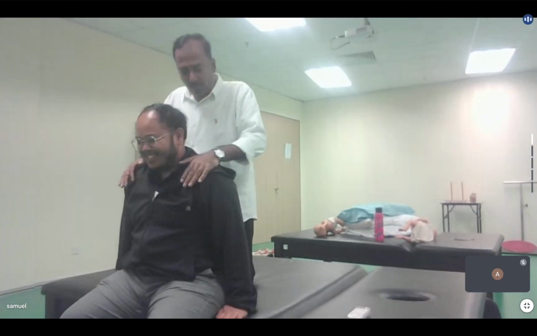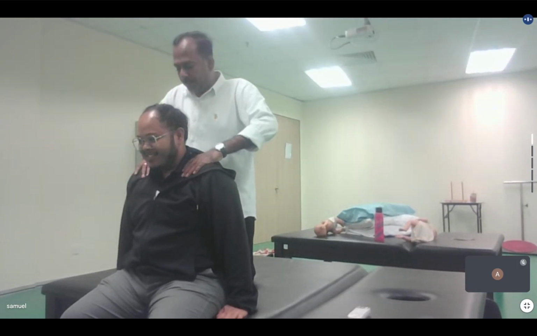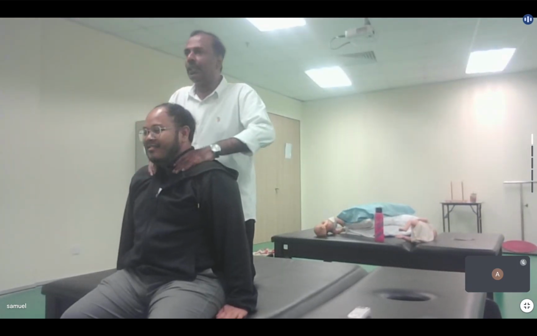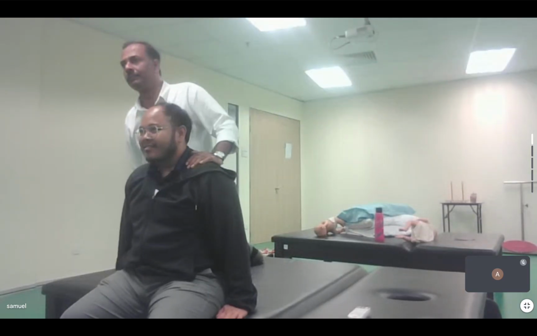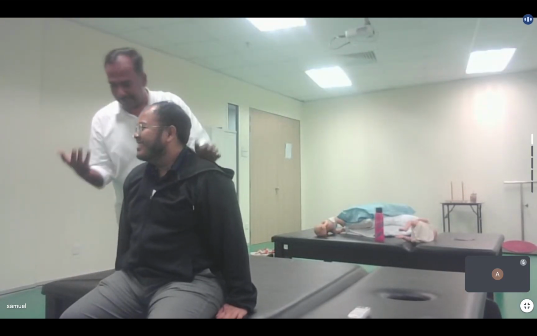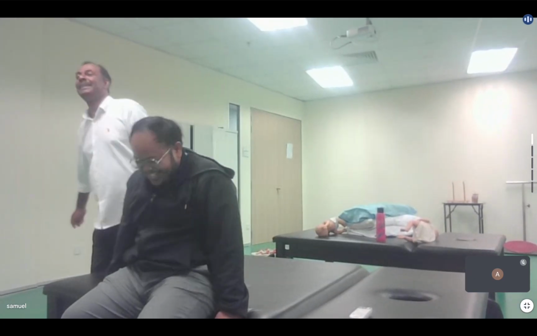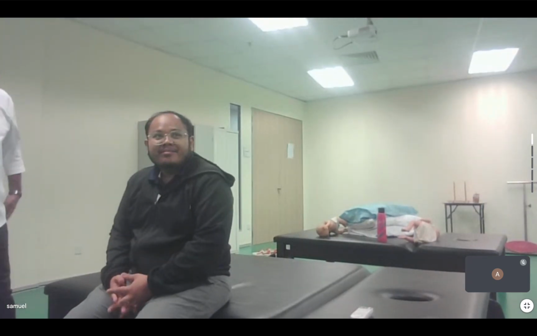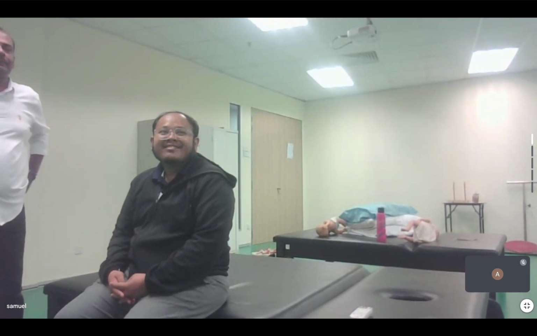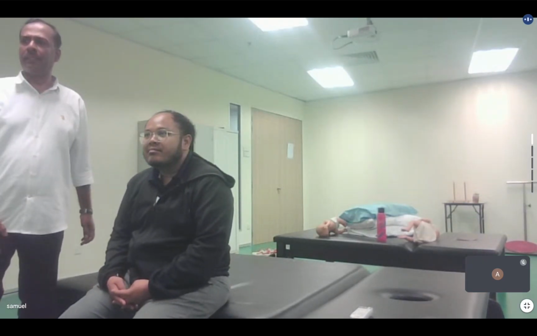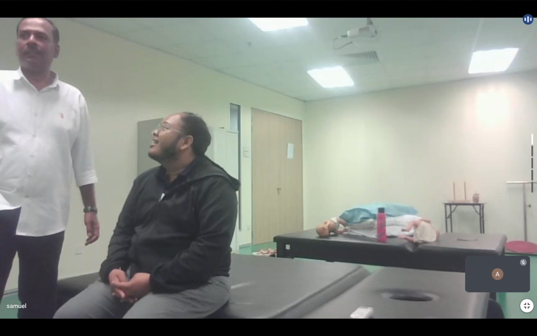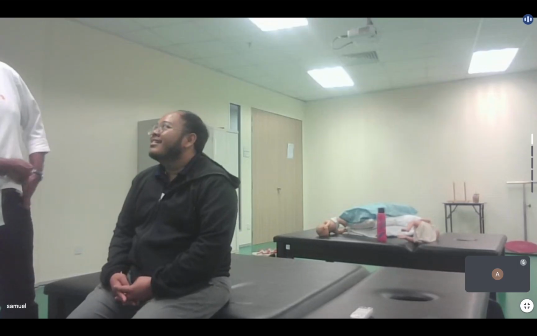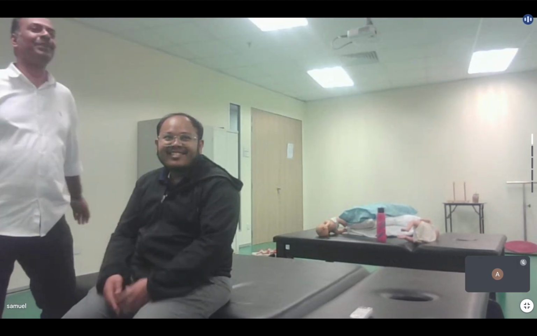So we are trying to put pressure to the joint. Putting this pressure into the joint causes contraction here too. So what do we call it? What's the name? Joint compression. Joint approximation. Very good. 5 marks.